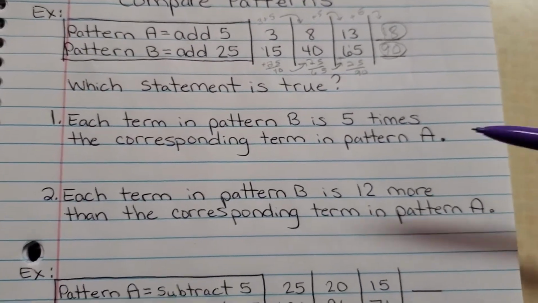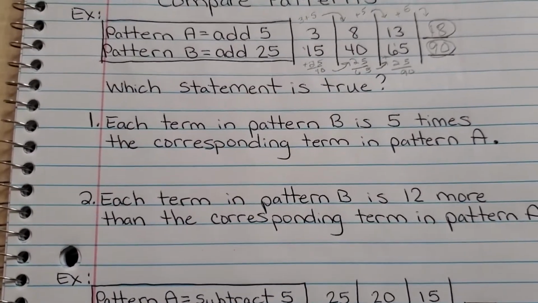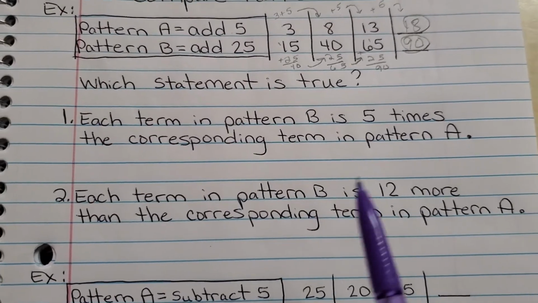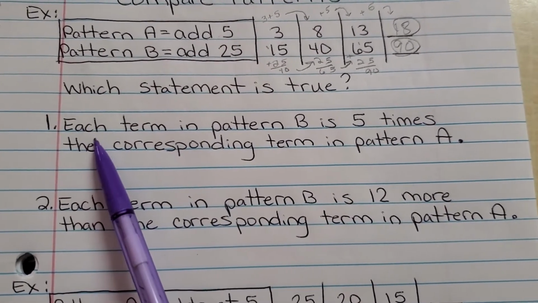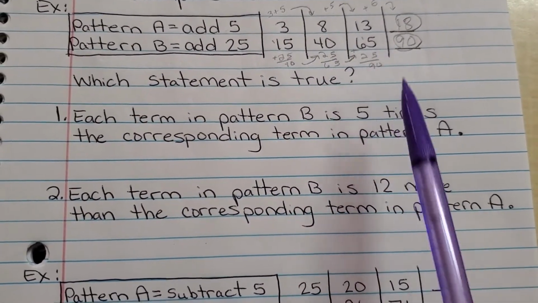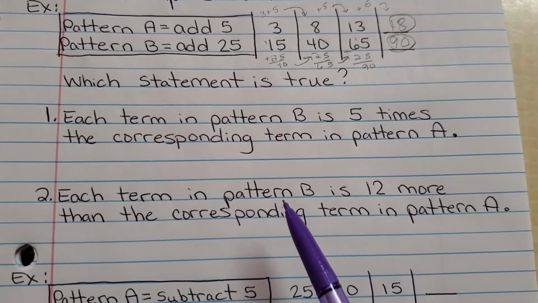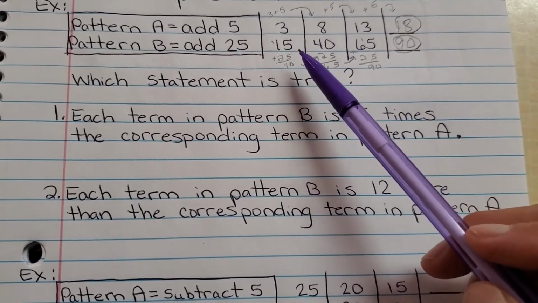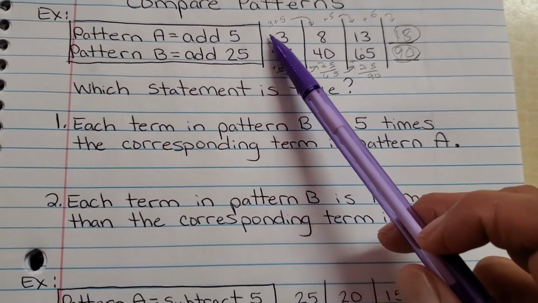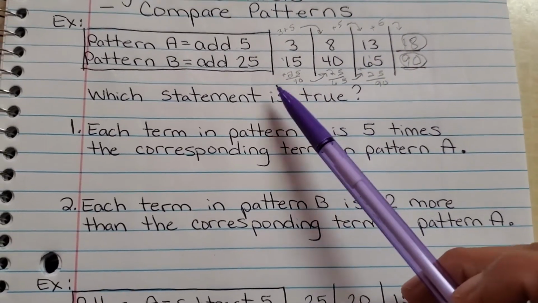So here is our second part. It's going to ask you a question, which statement is true? I know it gets a little wordy here with their definition, but you'll catch on as soon as you see what I do here. Number 1 says each term in pattern B, so it's looking at these numbers here, is 5 times the corresponding term in pattern A. So what it's saying is if we multiply pattern A times 5, we will get the bottom answer.